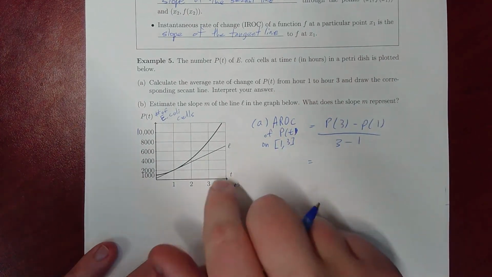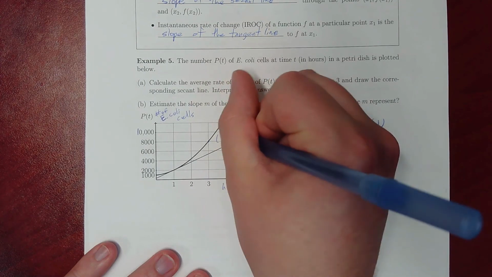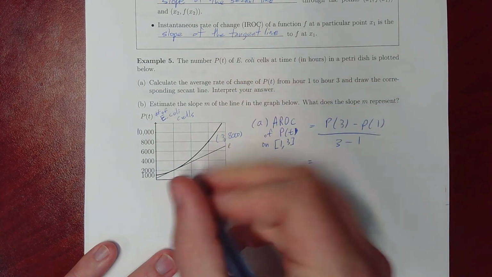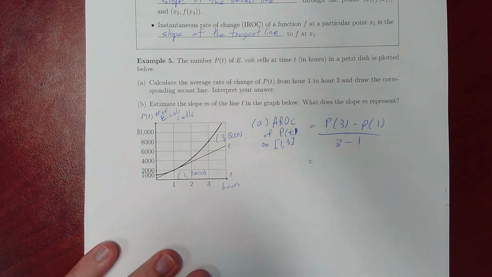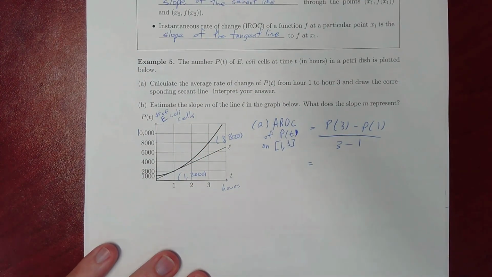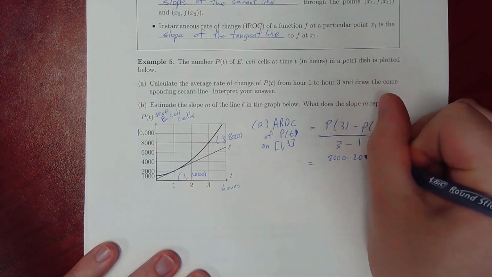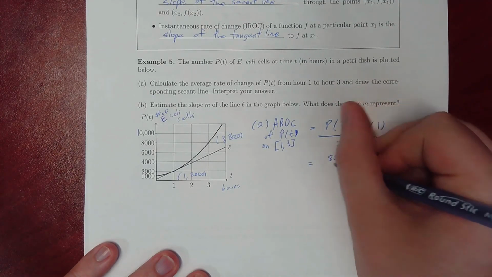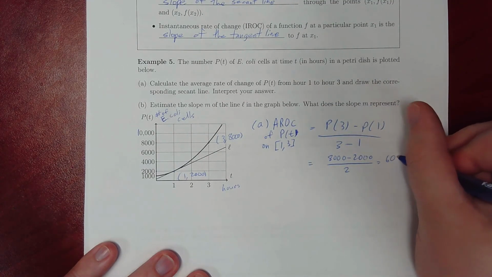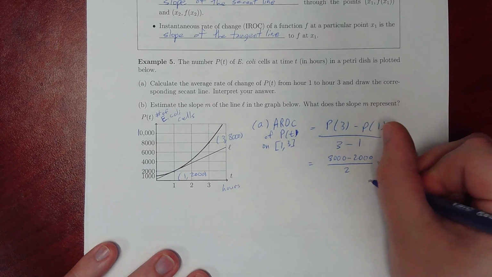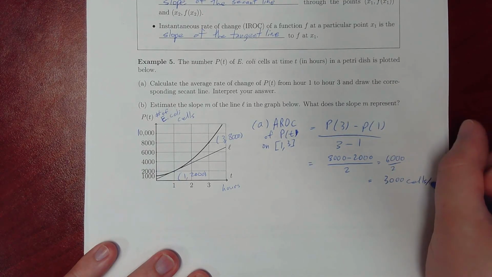If we look at P of 3, it looks like we have the point (3, 8,000), and here it looks like we have the point (1, 2,000). So we'll take 8,000 minus 2,000 all over 3 minus 1, which is 2. So we should get 6,000 over 2, or 3,000 cells per hour.